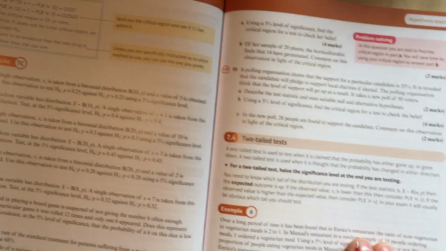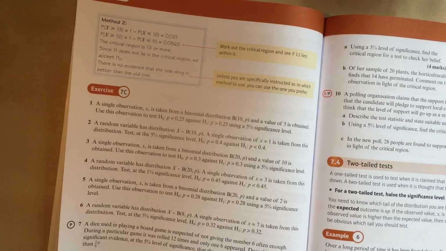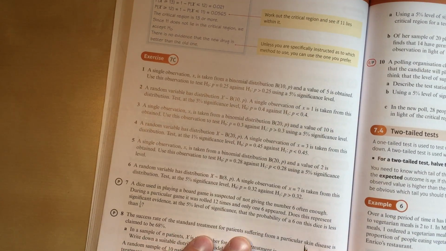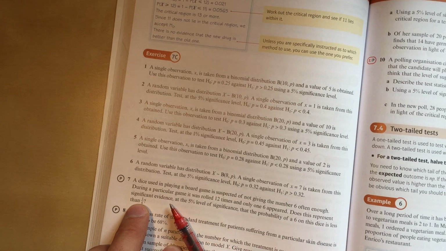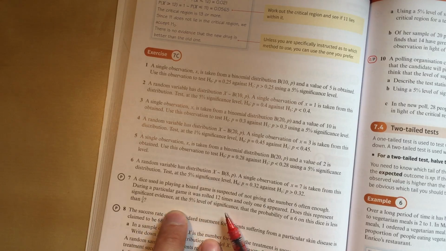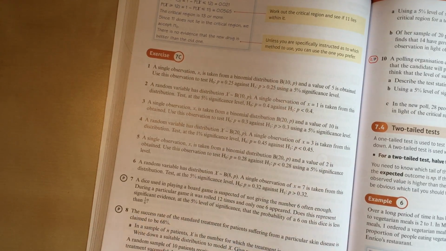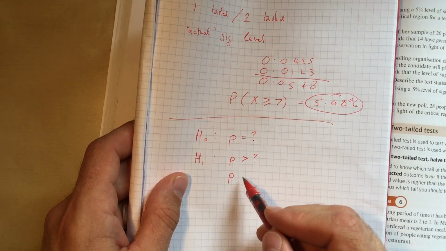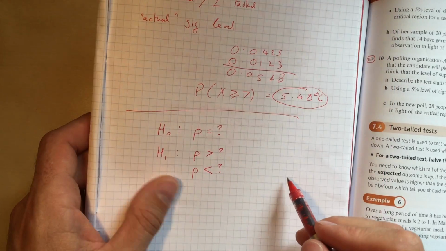We could have something where we're asking, does this represent significant evidence at the 5% level that the probability of a 6 on the dice is less than 1/6? So if the probability on the dice we think is 1/6, and we have reason to believe that it might be less than 1/6, then we can ask the question, what's the probability of being less than 1/6?